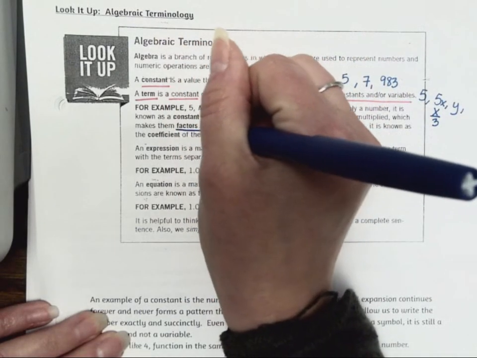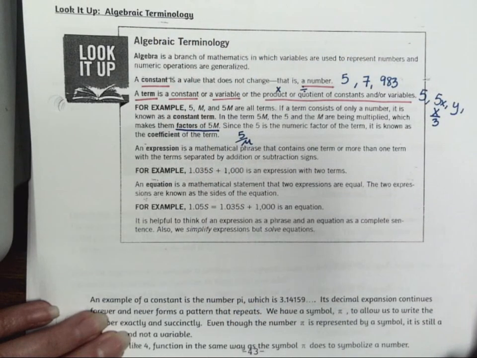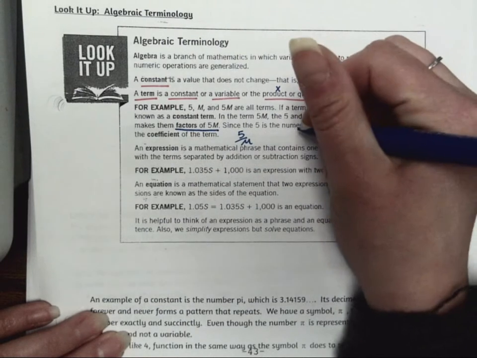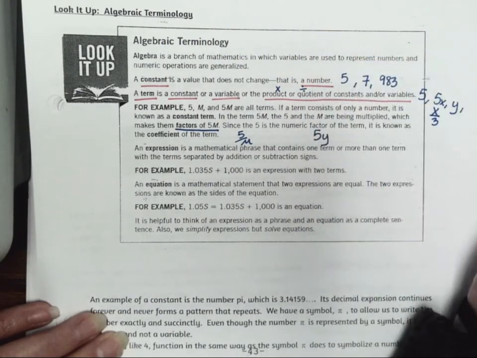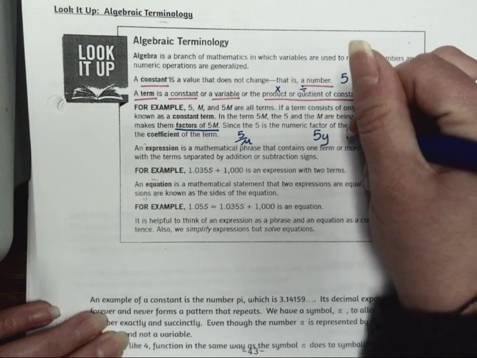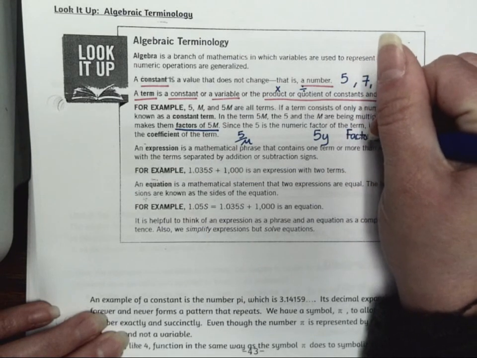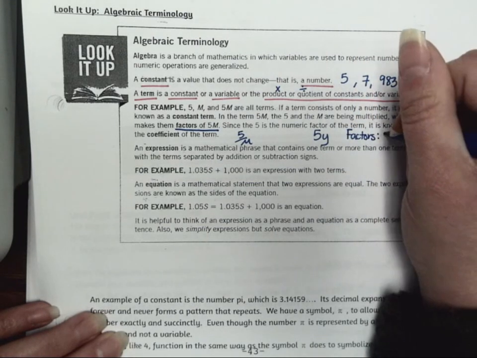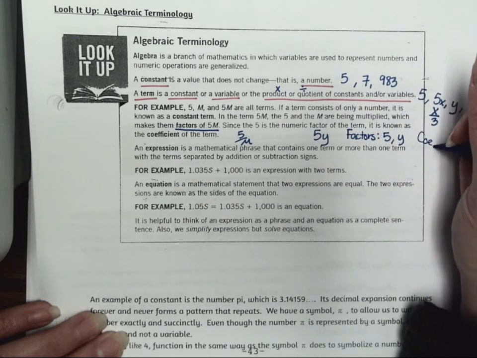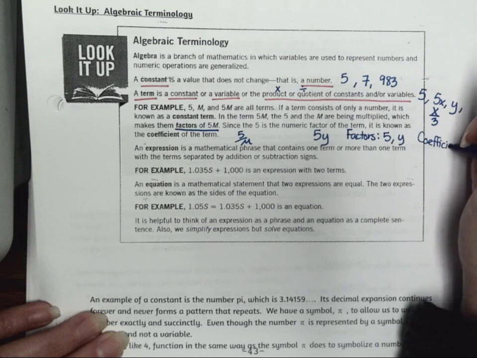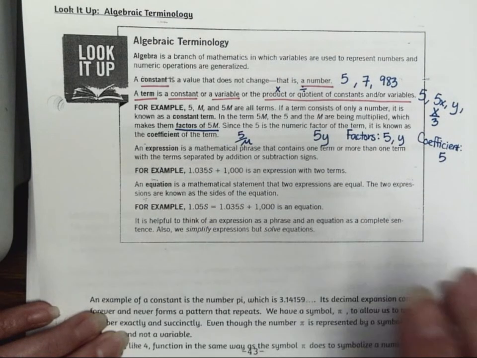Things that multiply together to give you a term are factors. So 5y would have the factors 5 and y, because those multiply together to give you the term. The coefficient is what leads a term like that, and so the coefficient there would be 5.